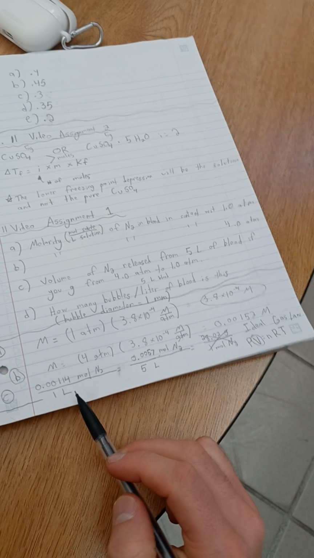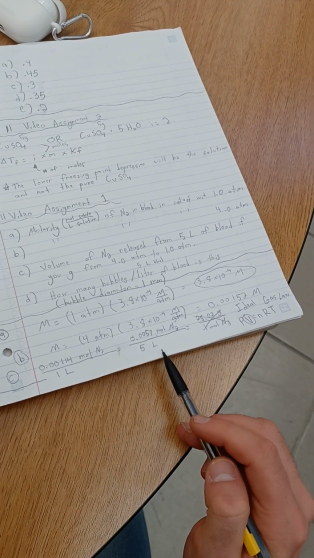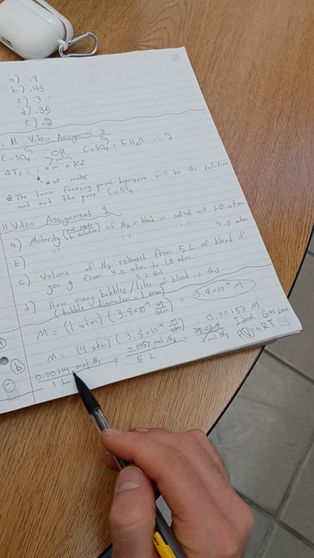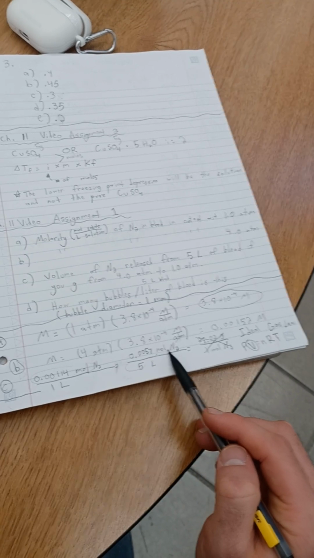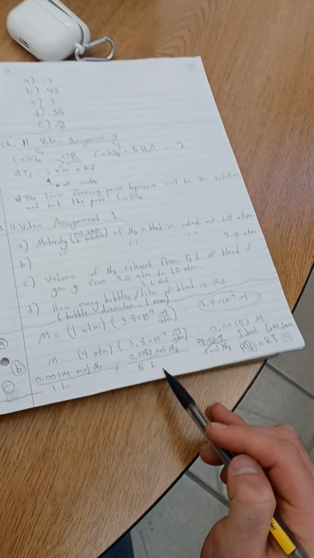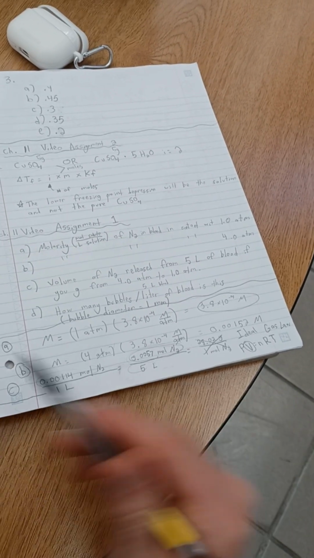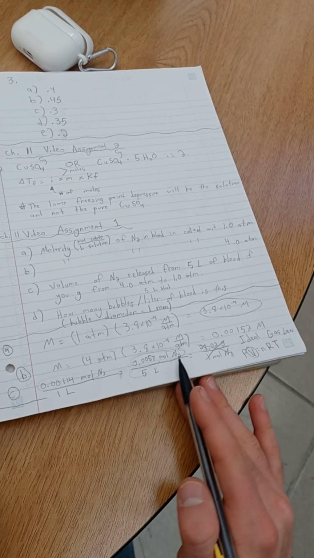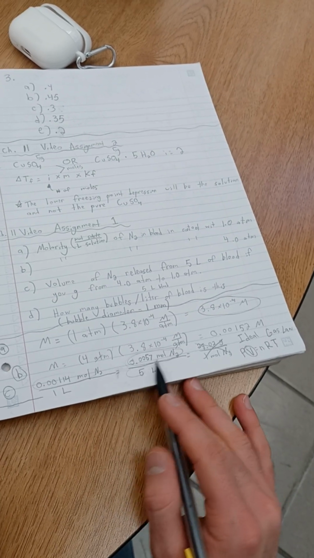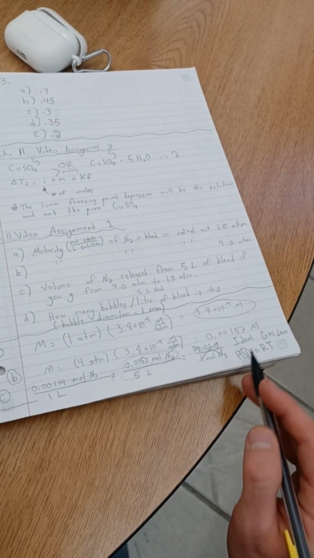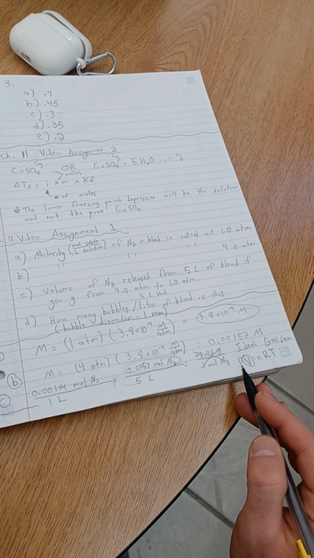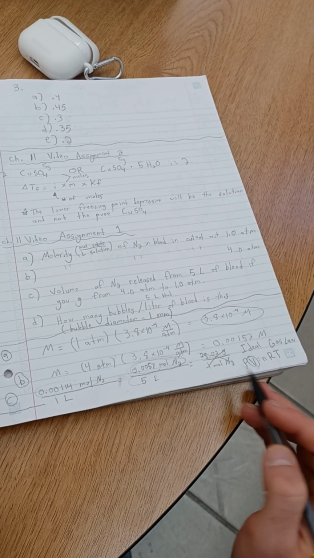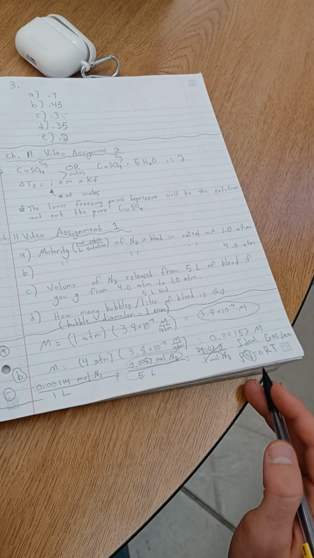And then transferring that to 5 liters of blood. Using this conversion, 5 times 0.00114 equals 0.0057 moles of N2 per 5 liters. So this right there is the value that we will be using with the ideal gas law, PV = nRT, to be able to find V. We already have the pressure, which is 1 atm, which is what he's going to. n equals 0.0057 moles of N2.